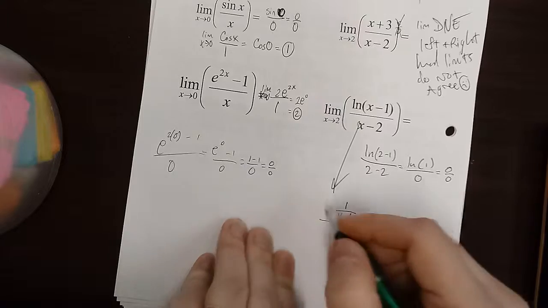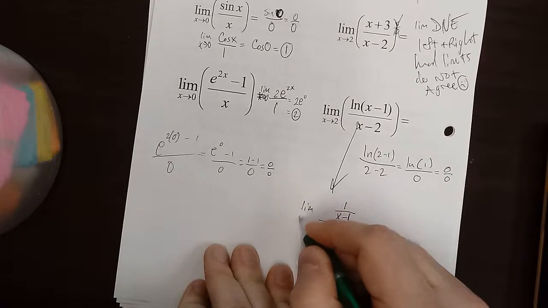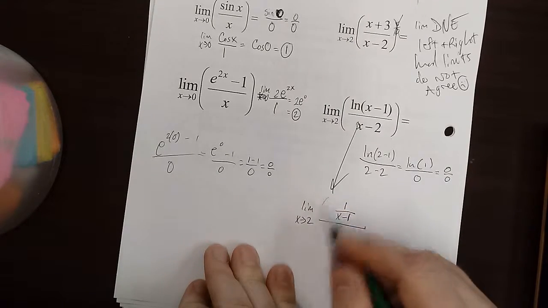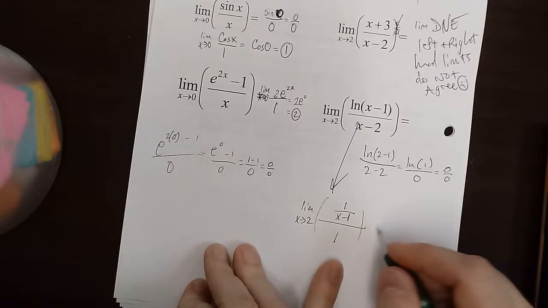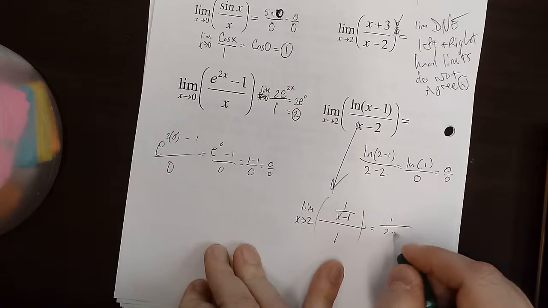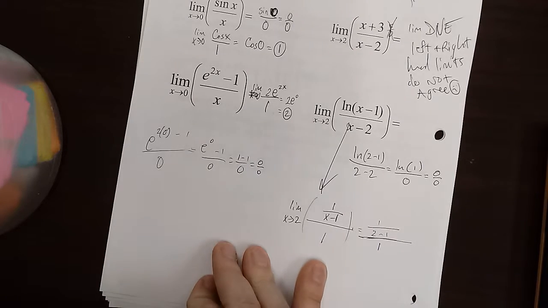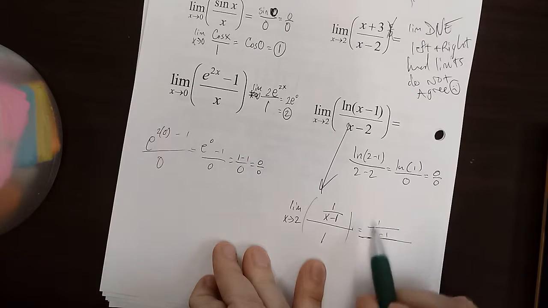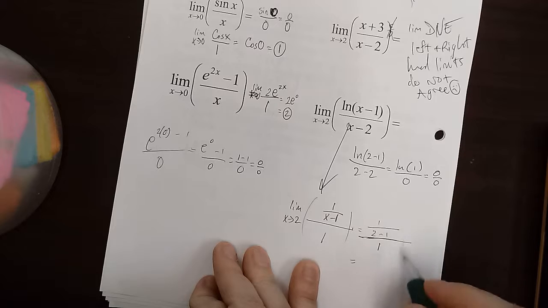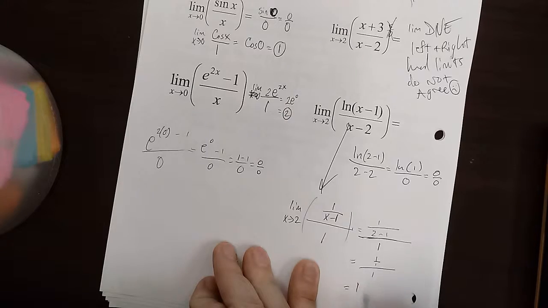And you can clean this up if you want to. Or you can just plug in 2. 1 over 2 minus 1 all over 1. That's my bigger fraction bar. Sometimes I feel like I'm drawing like a dojo or something. So that's 1 over 1 all over 1, which is just 1.